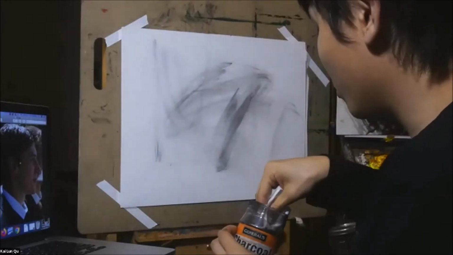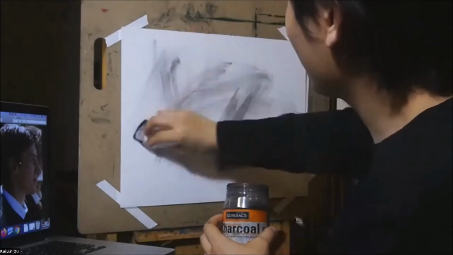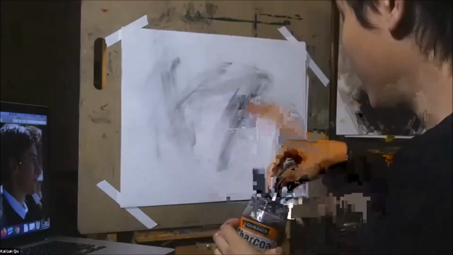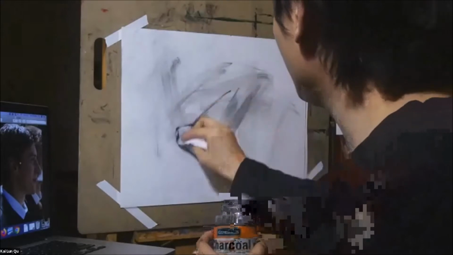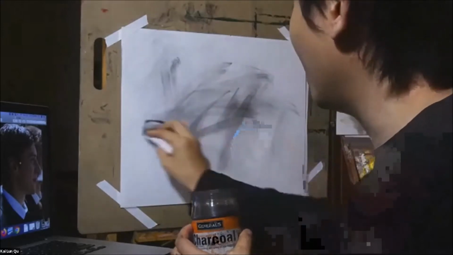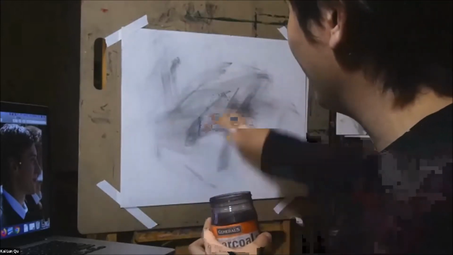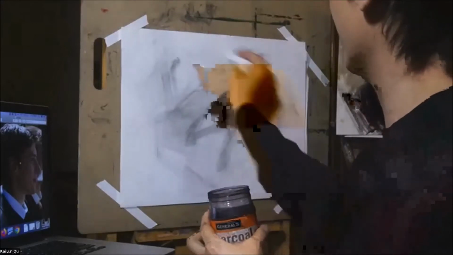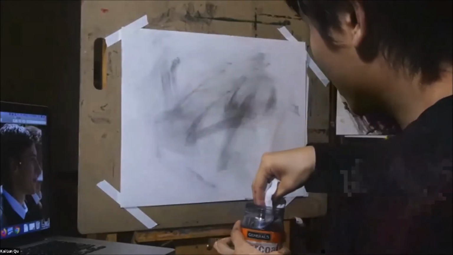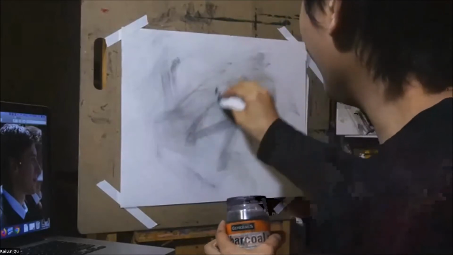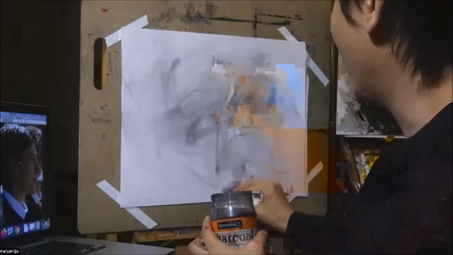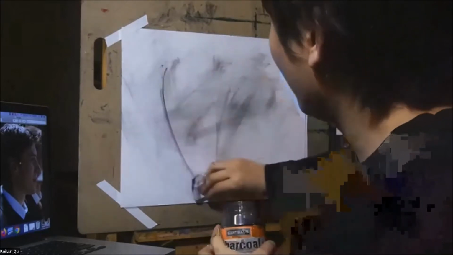So it's very smooth with minimum to no texture. I'm just trying to do this so that I can create a bit of a base, a bit of a ground for me to layer the drawing on top of. If we were doing a painting right now, this basically is a version of me applying a thin wash of color as the underpainting, or the undertone.